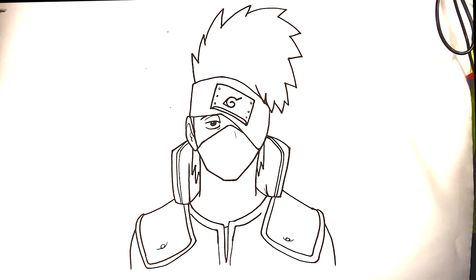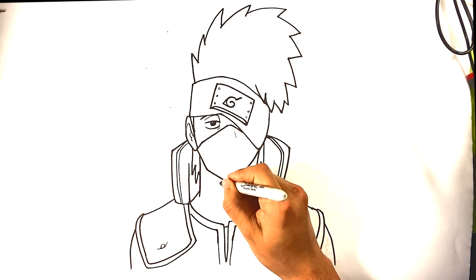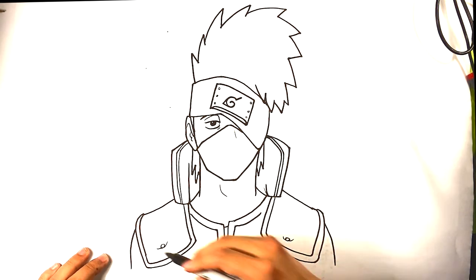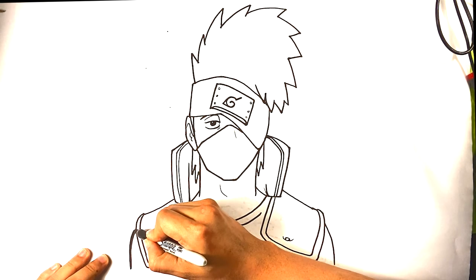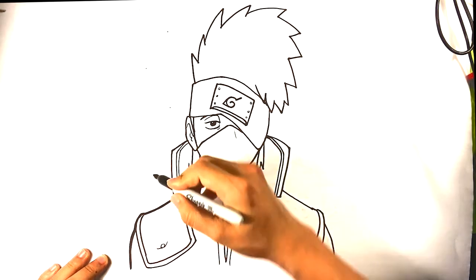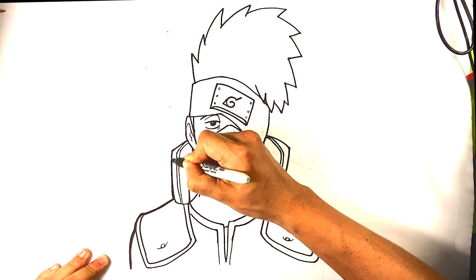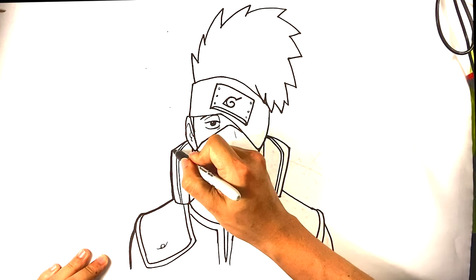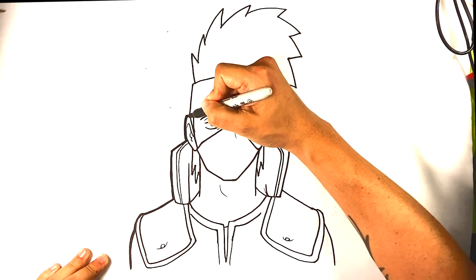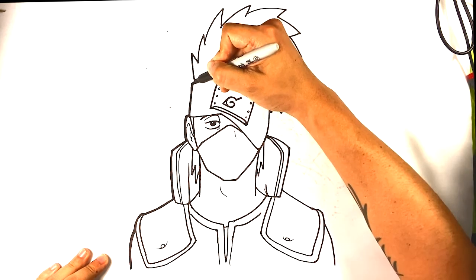And like I said, let me throw a curve line here for the Adam's apple. But what I do like doing is a thick line on the outside of characters for line art's sake. So definitely do that with him. A little bit of a thicker line, because it just looks a lot nicer, in my opinion.